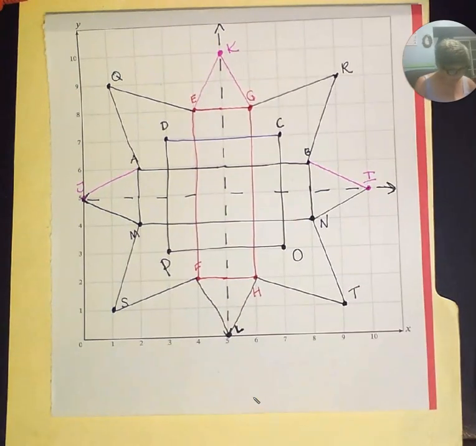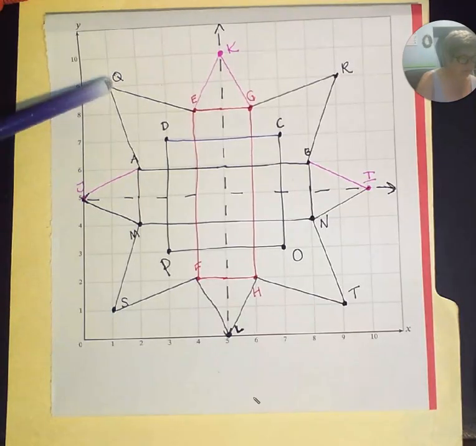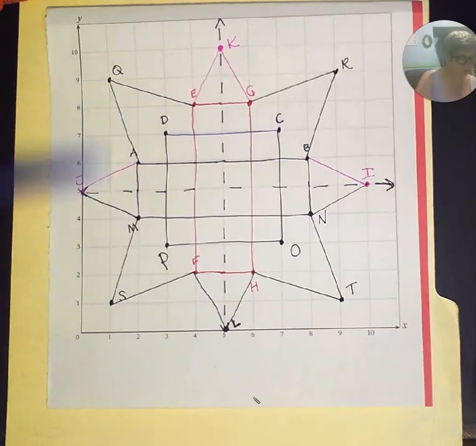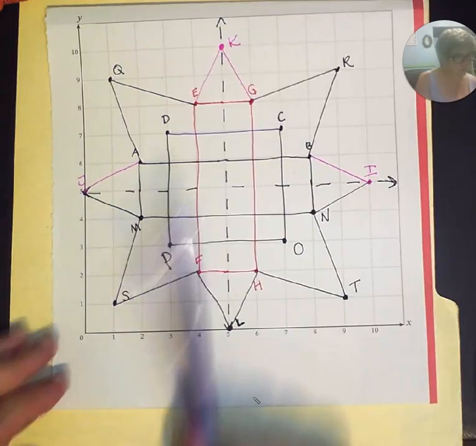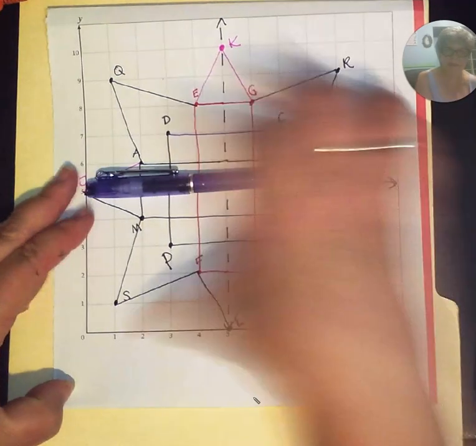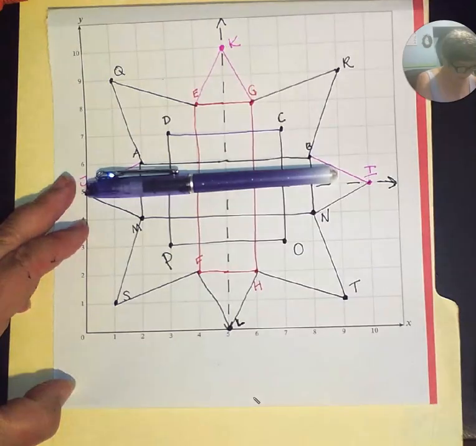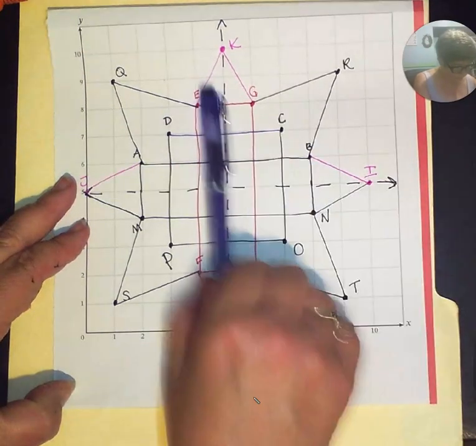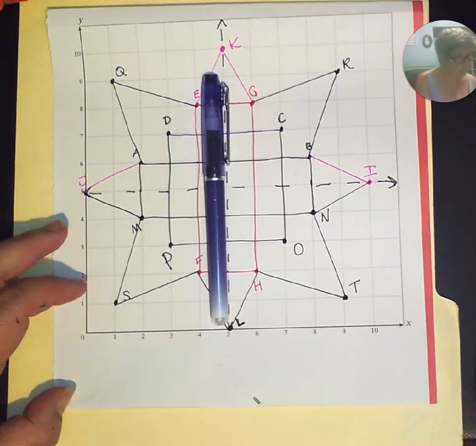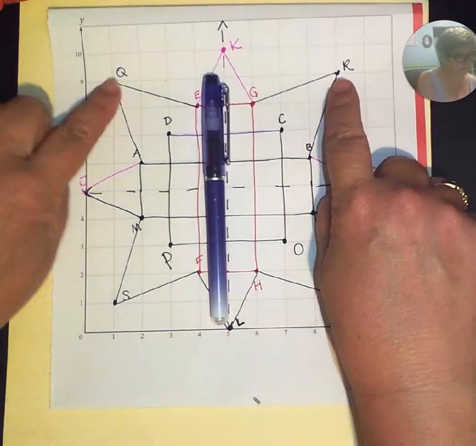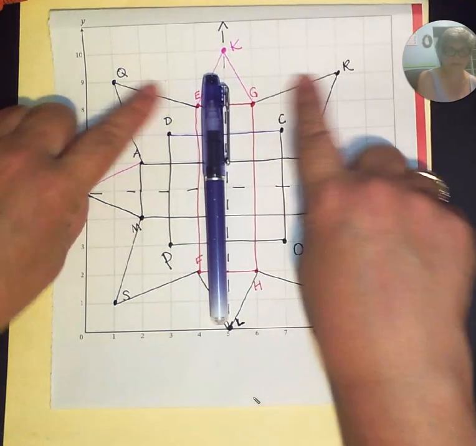Yeah. And when the line of symmetry is horizontal, why do symmetric points like Q and S have the same x-coordinate? Q and S have the same x-coordinate, right? Because they are going across the horizon. They're the same distance apart. And when the line of symmetry is vertical, Q and R have the same y-coordinate because they're the same distance on either side.